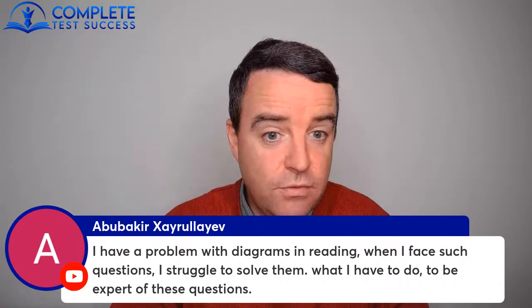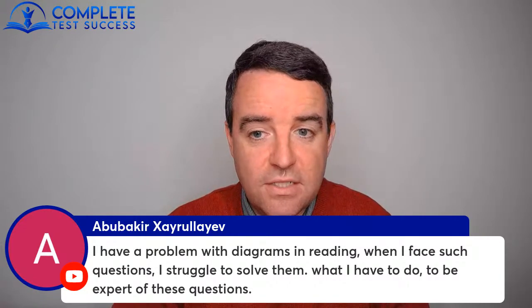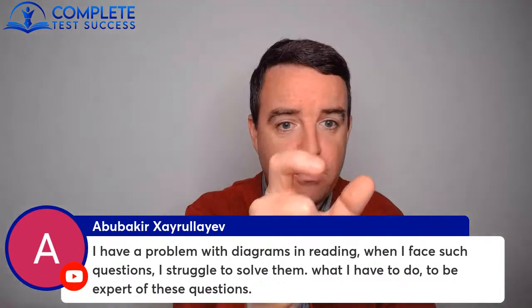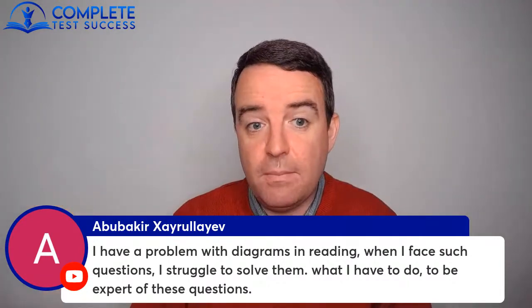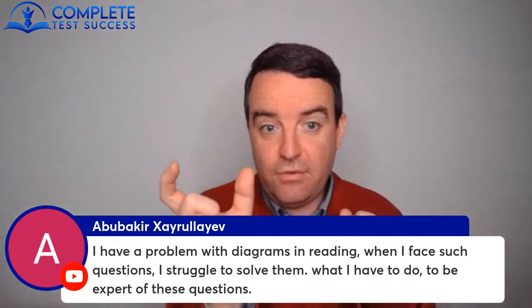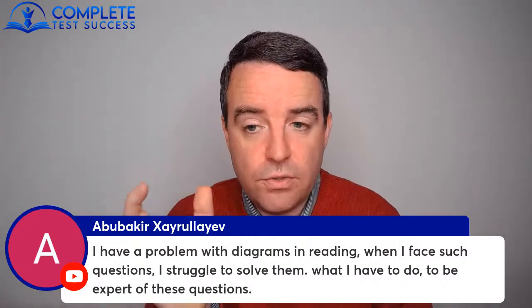Is it because there's lots of new vocab? There will definitely be vocab you don't understand in these questions, but you don't need to understand the specific vocab. You just need to take that vocab and put it in the right part of the diagram. So it's the words that you do understand that help you choose the correct term. But generally the terms themselves will be terms you don't understand.